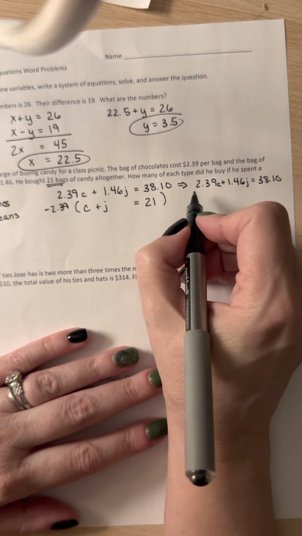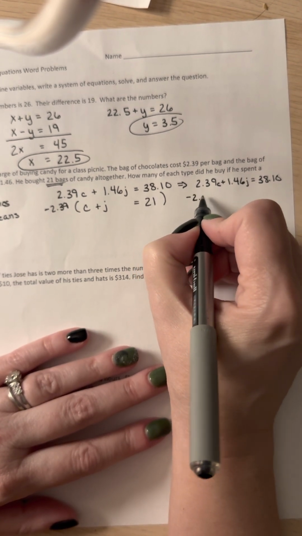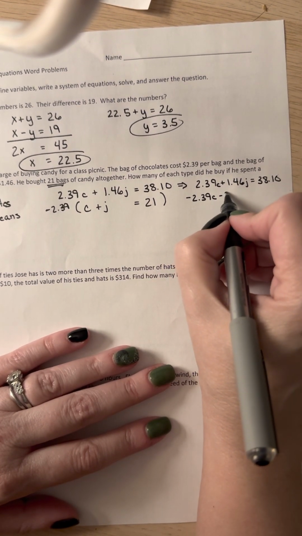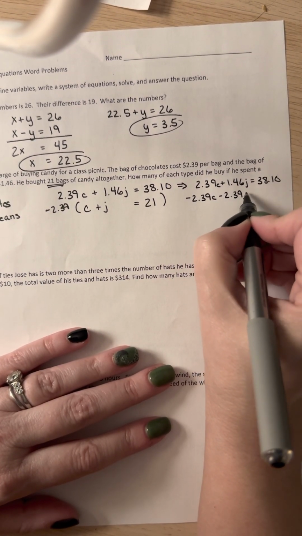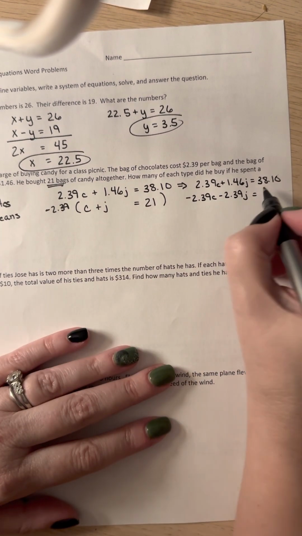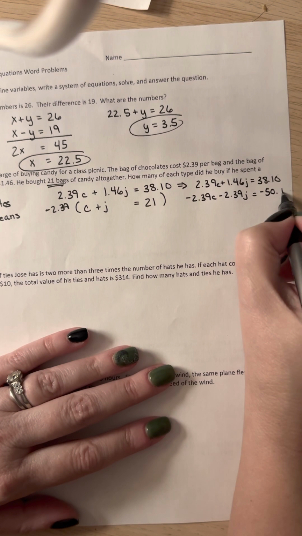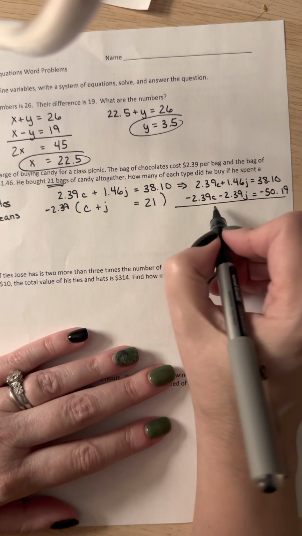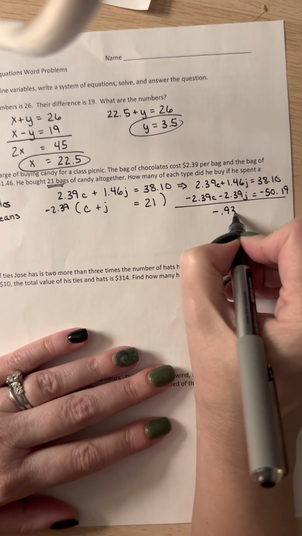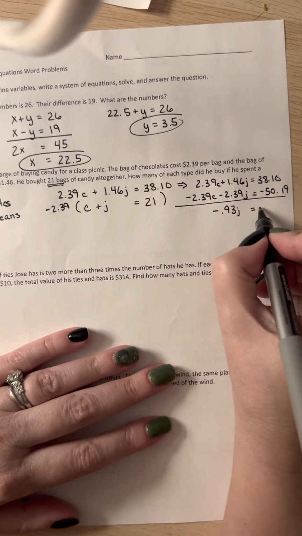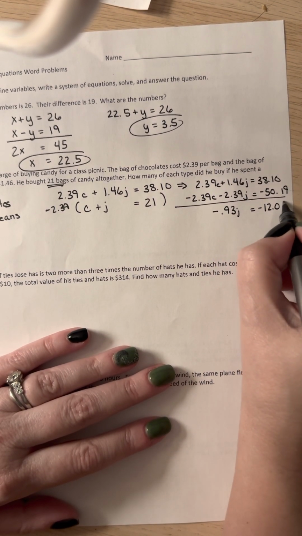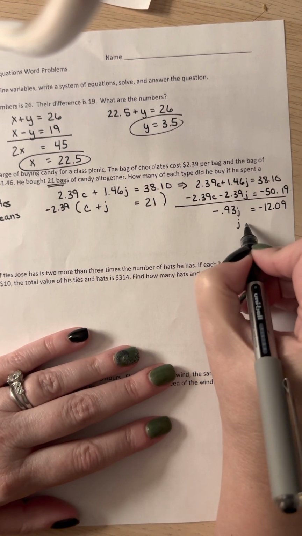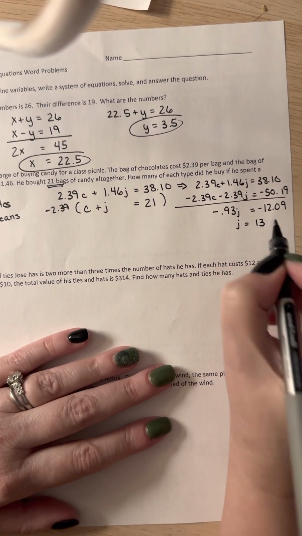And the bottom equation is going to turn into negative $2.39C, which means when I add the C's, it will go away, minus $2.39 of J, and that's going to be equal to negative $50.19. All right, I'm going to add straight down. When I do that, I get negative 0.93J, and on the other side, I get negative 12.09. Then I will divide both sides by negative 0.93, and it ends up that my jelly beans equal 13.